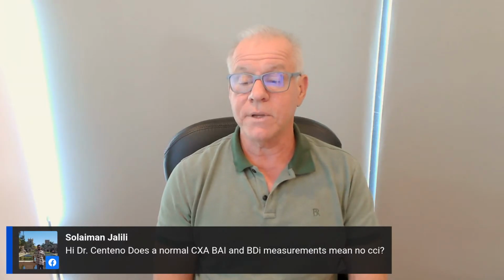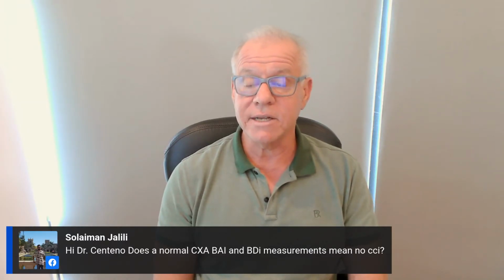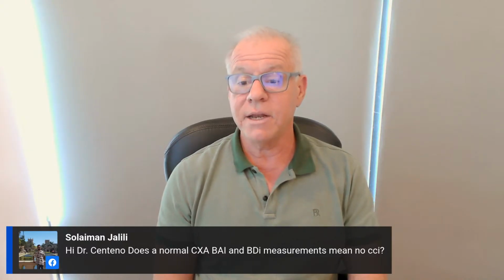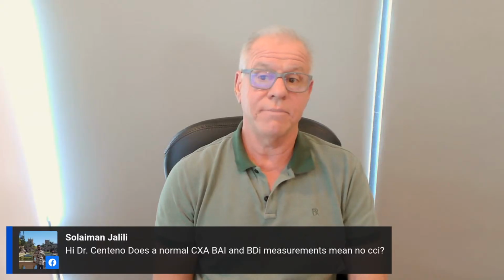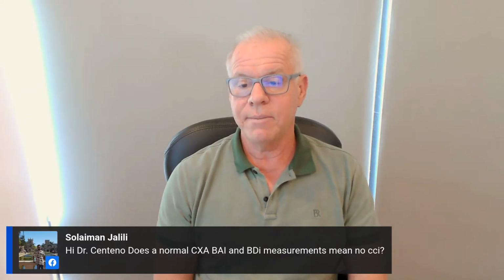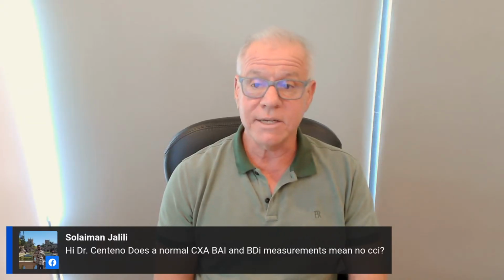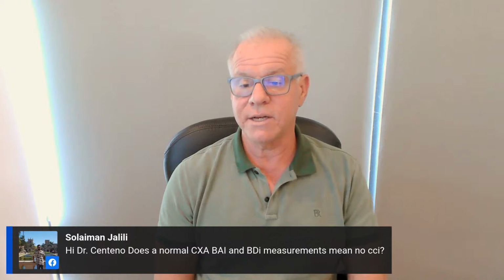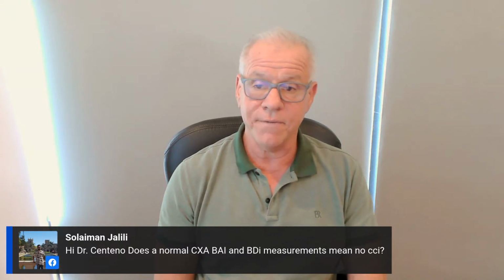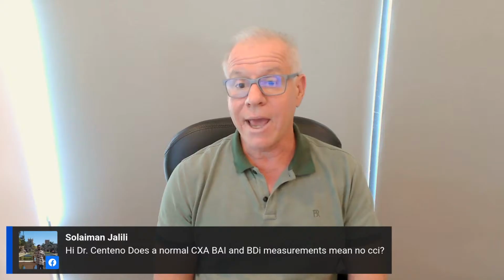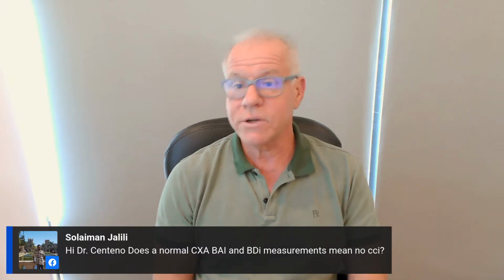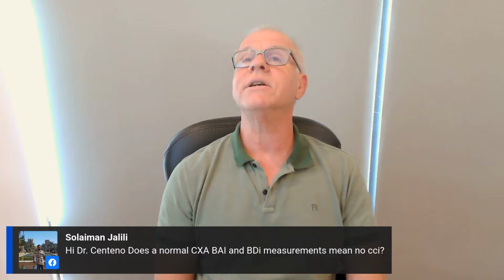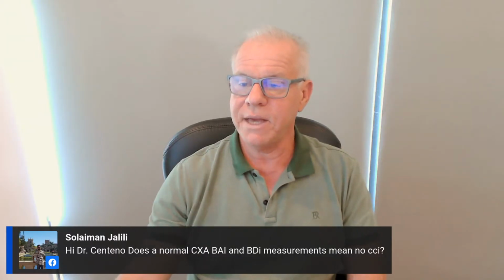A normal CXA would have to be tested both upright and in flexion, but assuming those are normal, then you'd be looking at no type 1A, but you could have any of the other 7 types. Same thing with BAI. If you had a normal, let's say a 2 millimeter translational BAI from flexion to extension, you may have an abnormal C2-3 translation in extension, giving us a type 3B CCI.